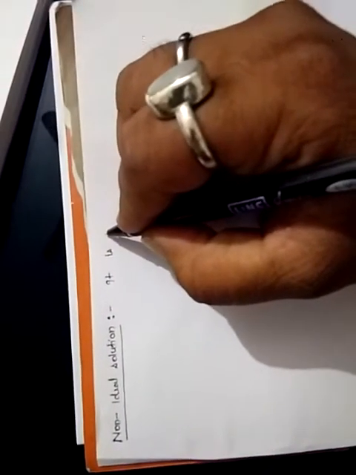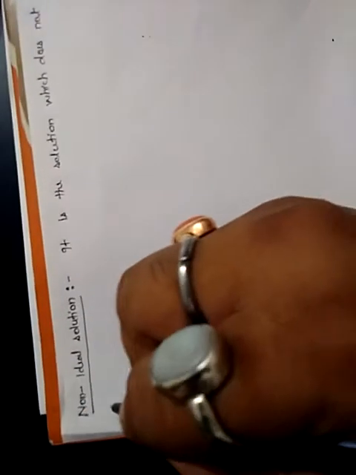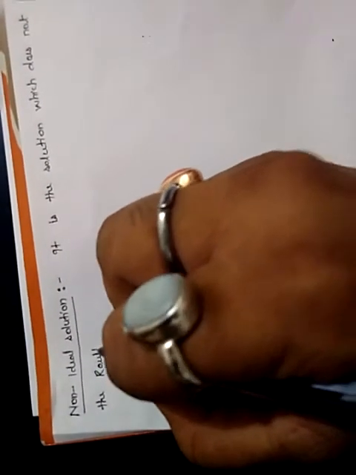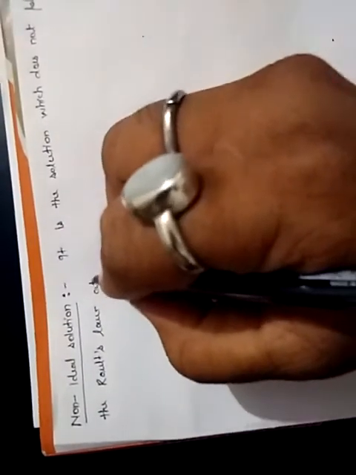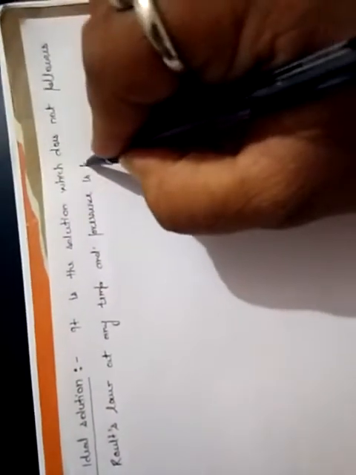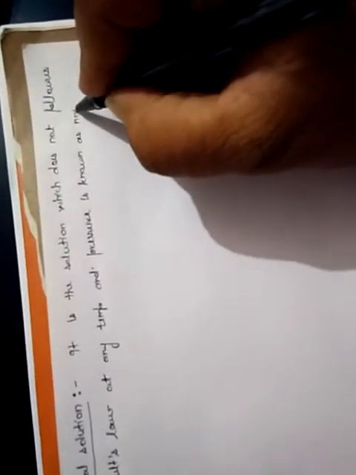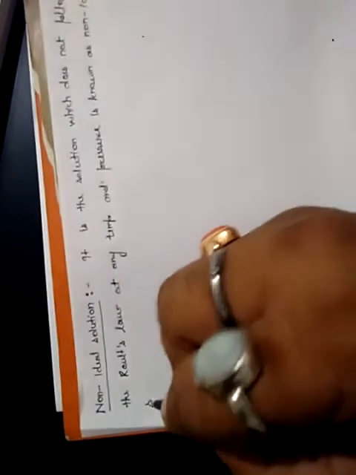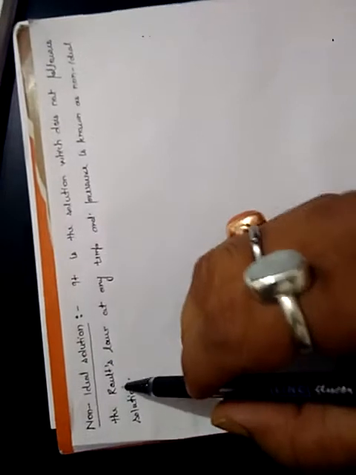it is the solution which does not follow Raoult's law at any temperature and pressure, known as a non-ideal solution. Okay, what is Raoult's law?